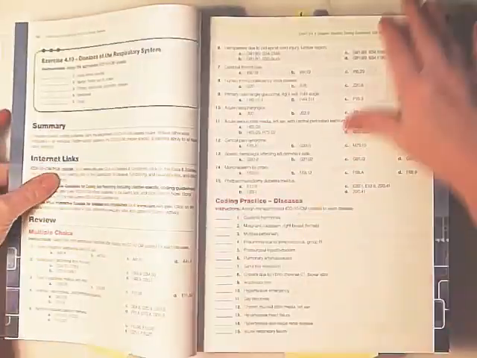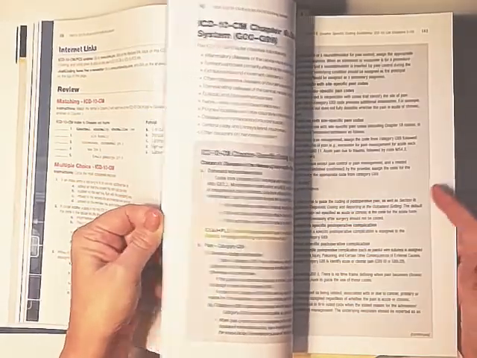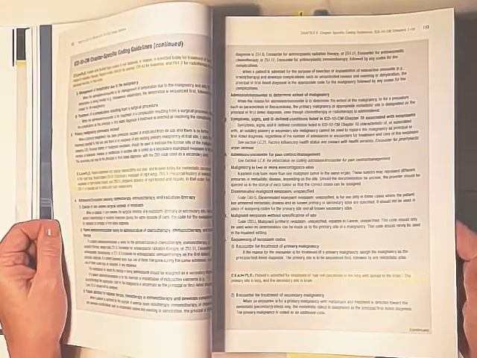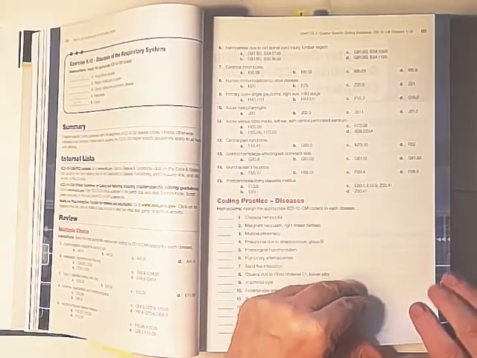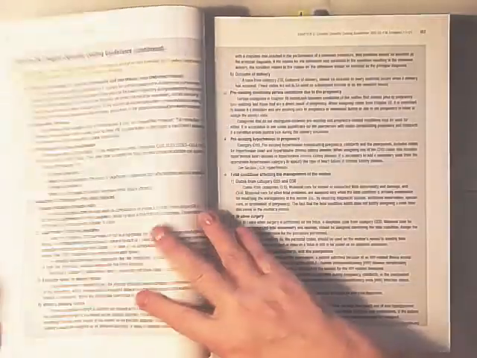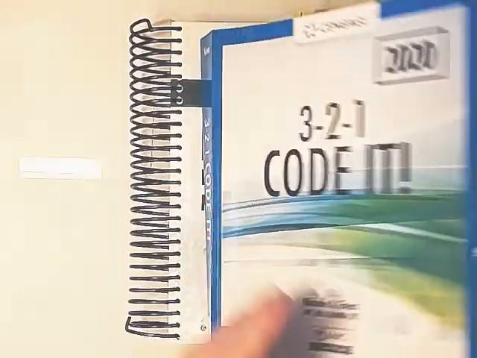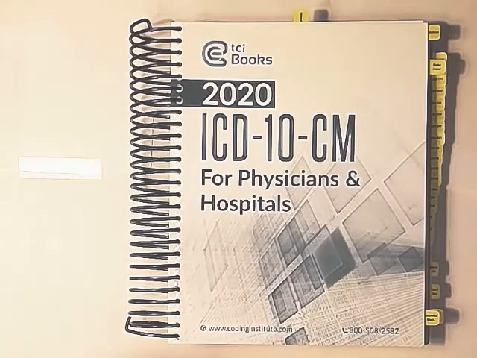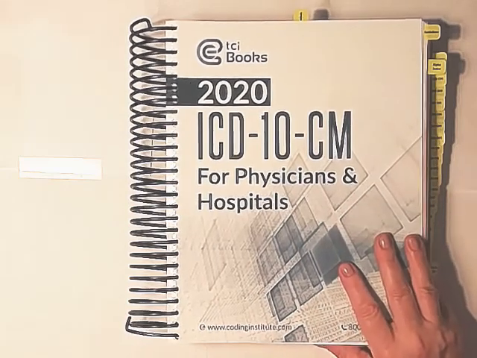Chapter 4 of your 3-2-1 Code It book breaks down those guidelines, chapter specific, and then drills you. That's what the whole thing is about, is drilling. It is a really long chapter, but once you get to the exercises, it's good. And chapter 5 is good drilling. That's all it is. Honestly, once you get familiar with looking up stuff in the ICD-10 and how to use the index, you should be good to go.